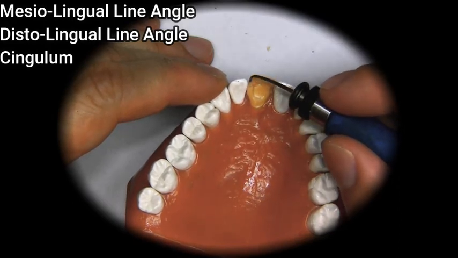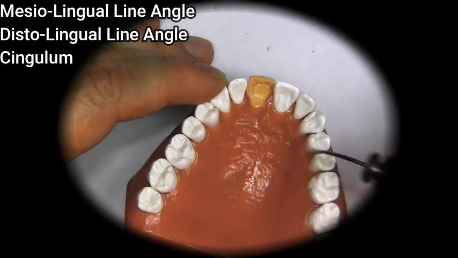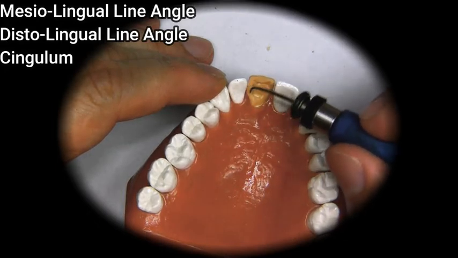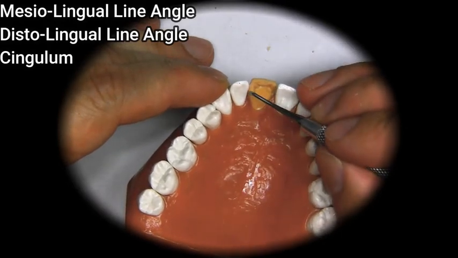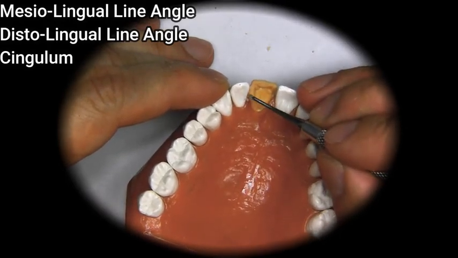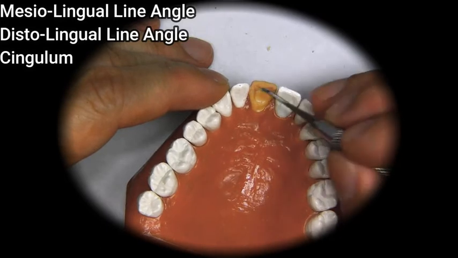Here is the wider area. Here's the narrower area. So if we made it a little bit too much, like I did here, we can always take an instrument and kind of narrow it a little bit to make it look similar to this.